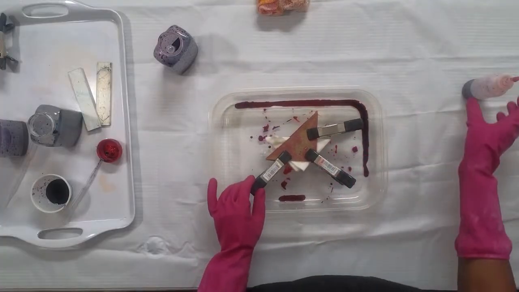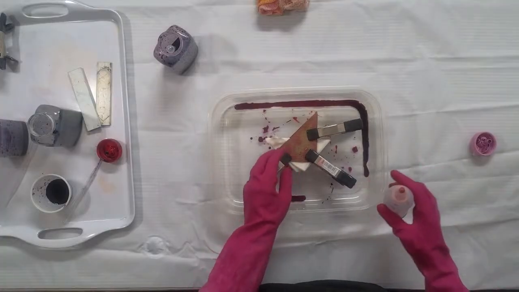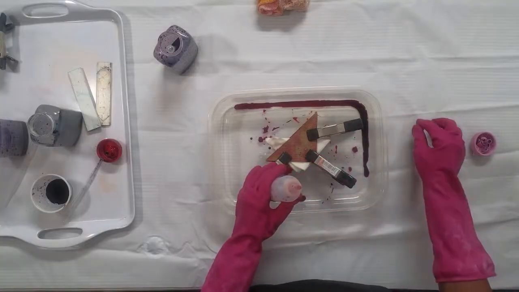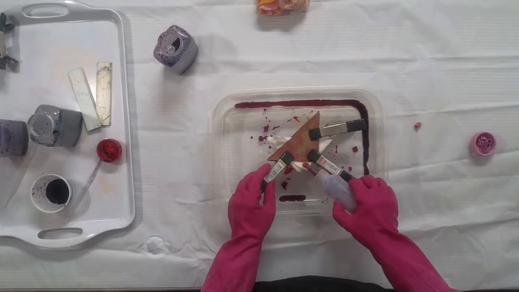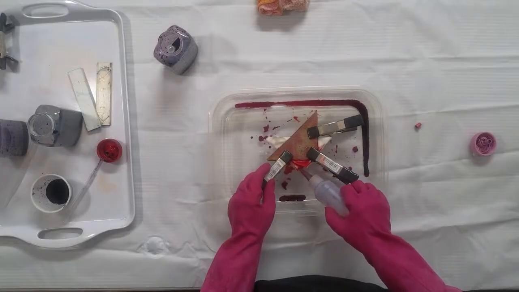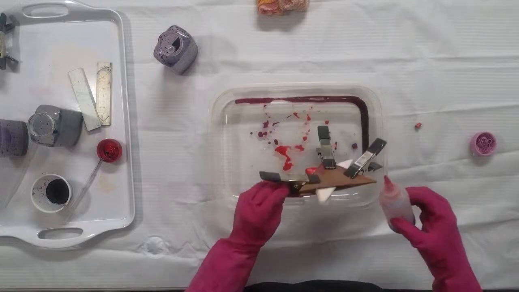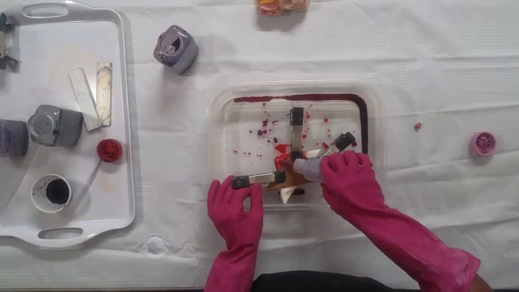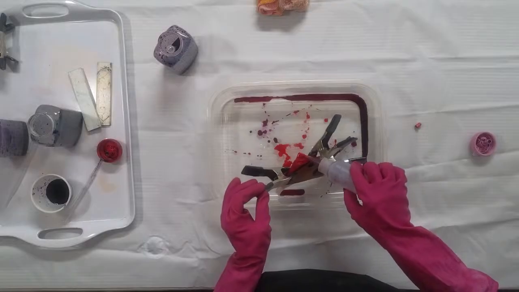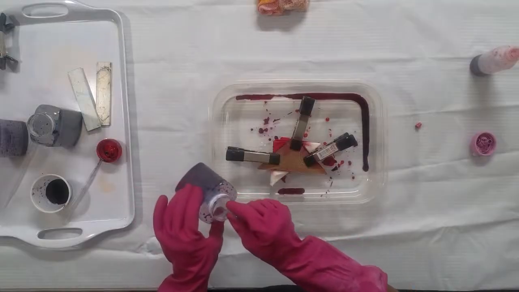Okay, again, I'm going to start with the red. And where do I want to put it? I'll put it here on this point. Okay, I'm going to do the red violet.